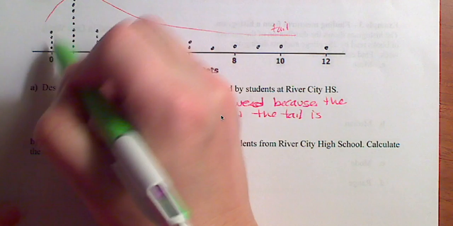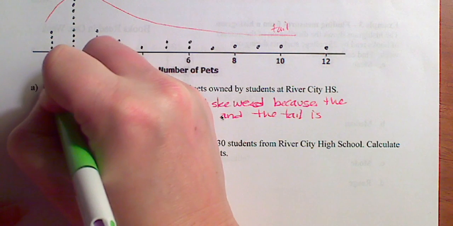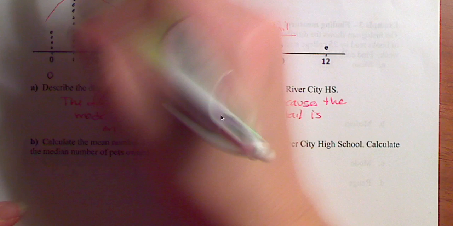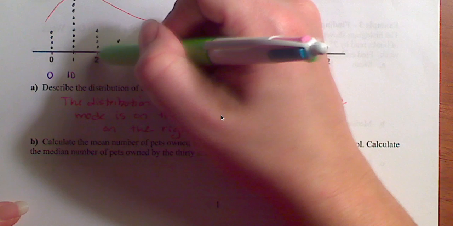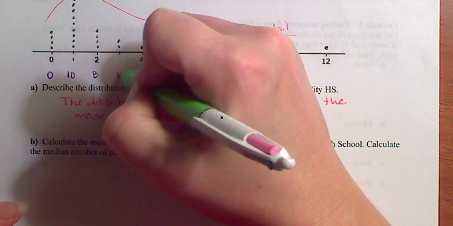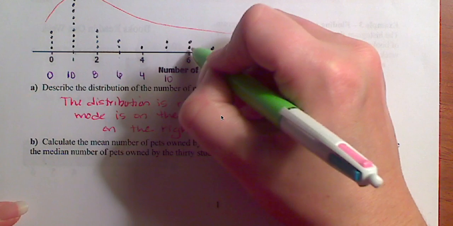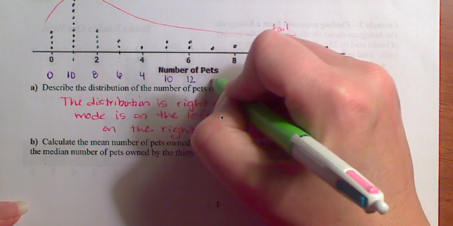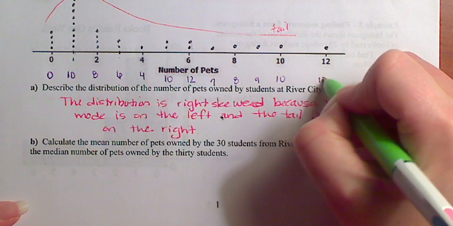So if we have 4 values that are 0, 4 times 0 is 0, okay? We have 10 values that are 1, so 10 times 1 is 10. We have 1, 2, 3, 4 values that are 2, so 4 times 2 is 8. 2 times 3 is 6. 1 times 4 is 4. 2 times 5 is 10. 6 times 2 is 12. And then we've got a 7. We've got an 8. We've got a 9. We've got a 10. And we've got a 12.